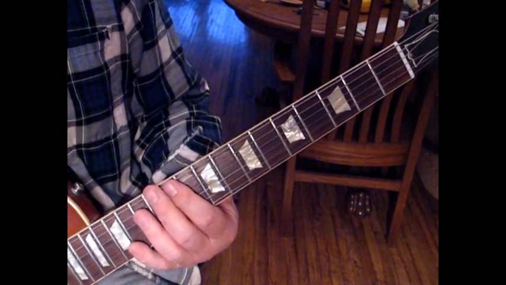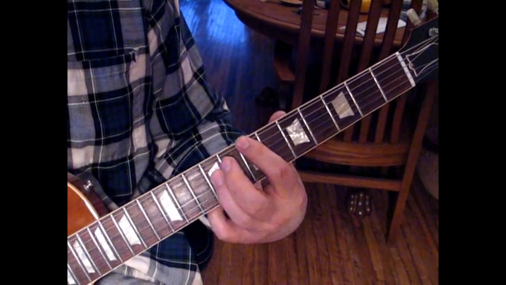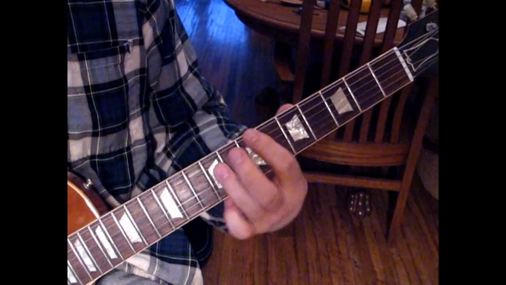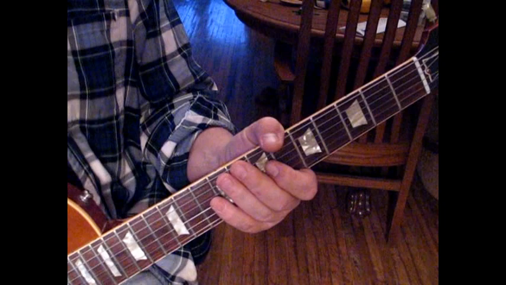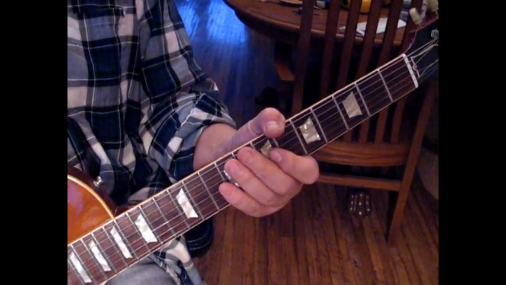Alright, so then you hear the lick, and then he goes back through this part of it. Again, I didn't figure out the solos, but that's what they're doing as far as octave parts.